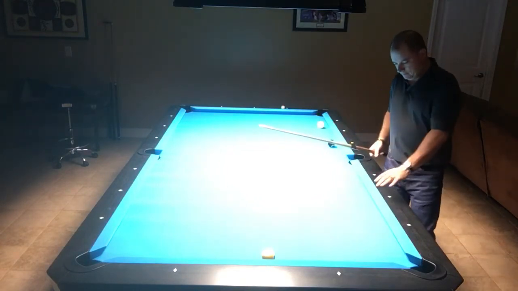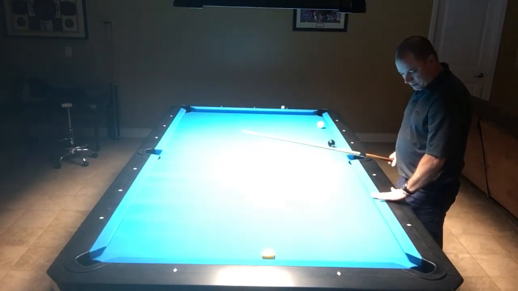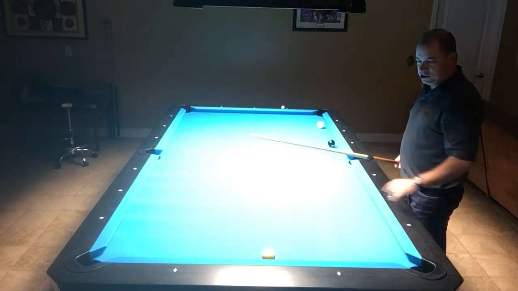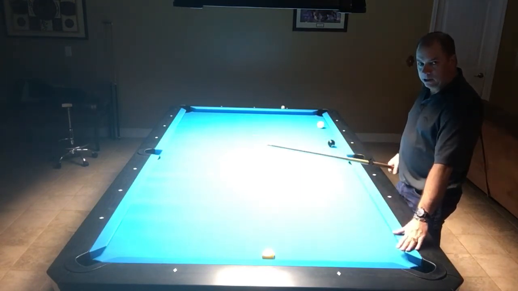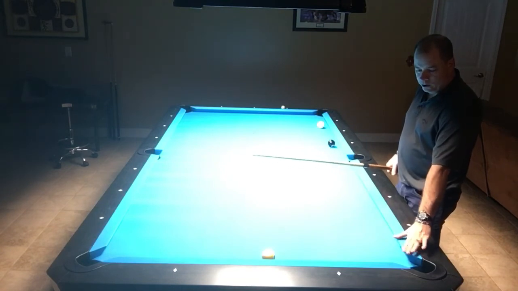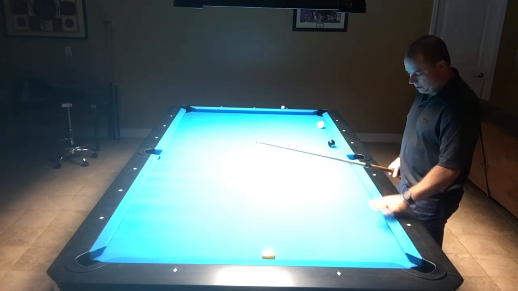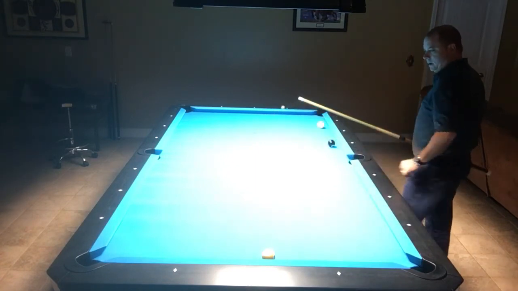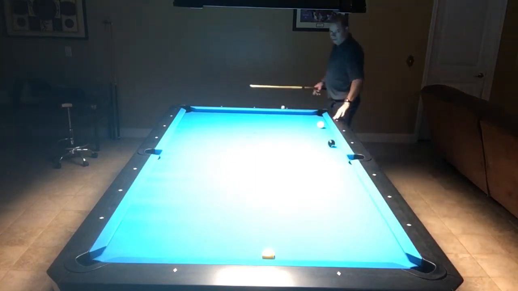I want to end up between the second diamond and the first diamond right in here for a nice shot on the 9. I can come a little bit further, but I don't want to risk following the 8 in. So my target is right in between these two diamonds for a nice cut shot on the 9 to win the game.